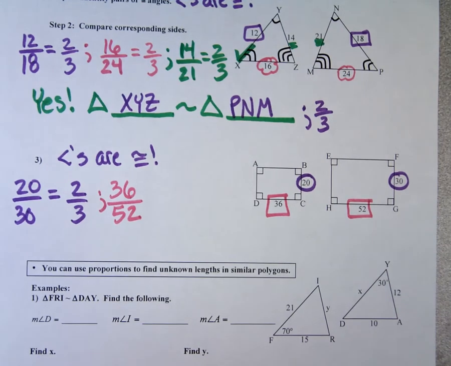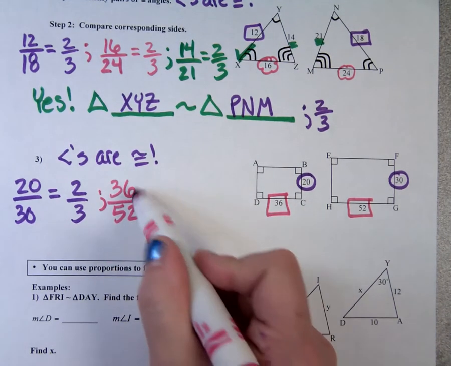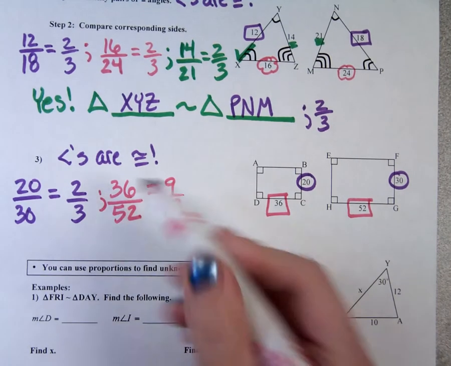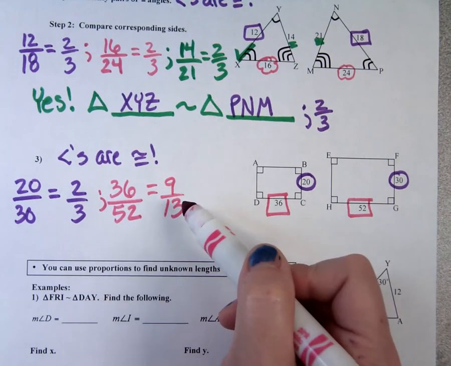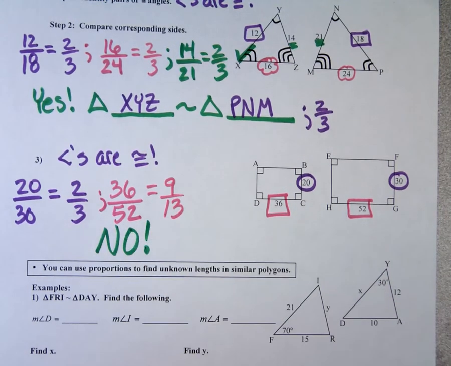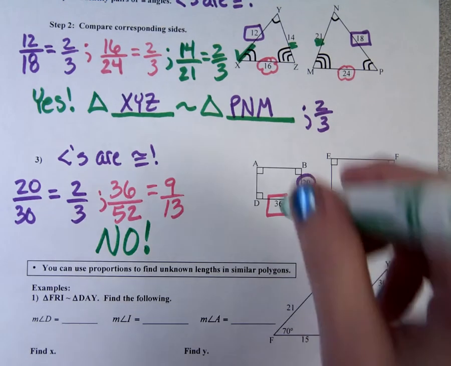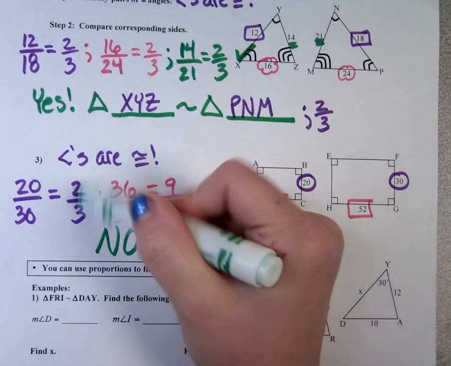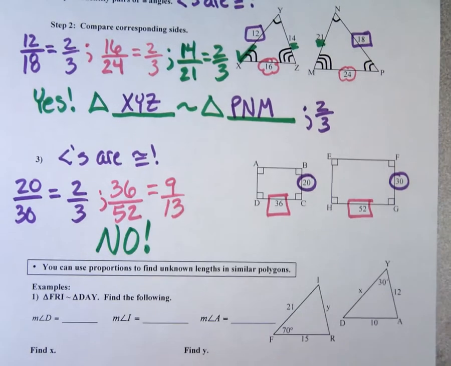I can divide both of those numbers by 4. If I divide both of those by 4, I get 9/13. I did not get the same similarity ratio this time, so no, these triangles are not similar. So these quadrilaterals are not similar. For polygons to be similar, all the corresponding angles have to be congruent, which they were, and all the corresponding sides have to be proportional, which they weren't, because they didn't give me the same similarity ratio.